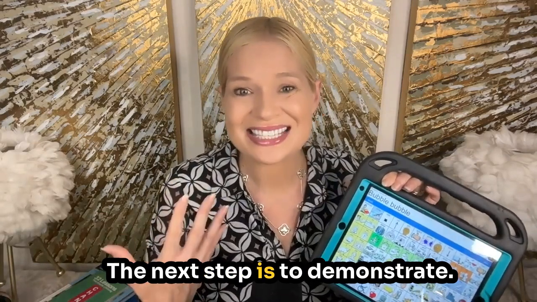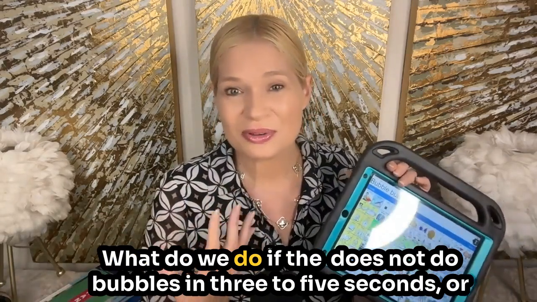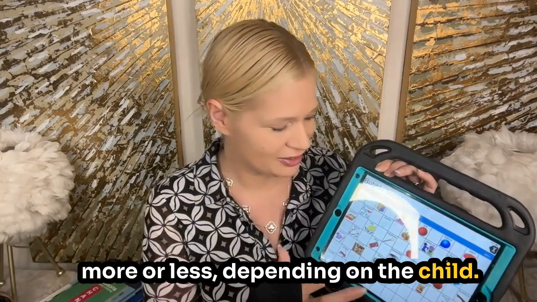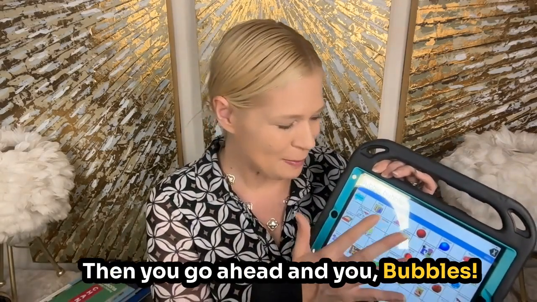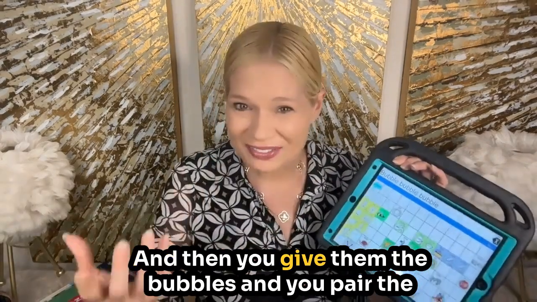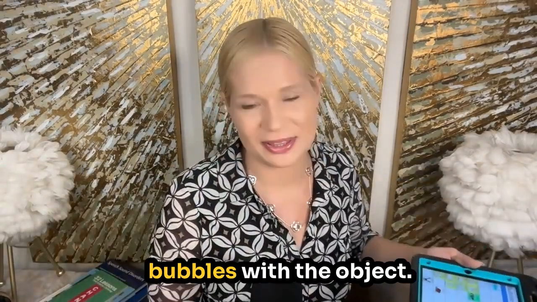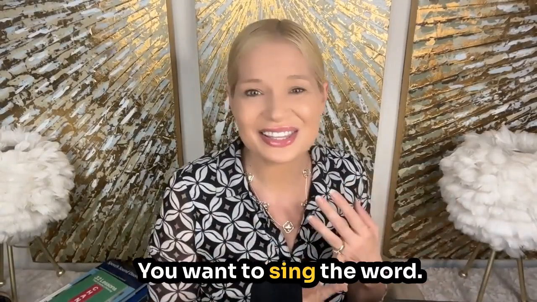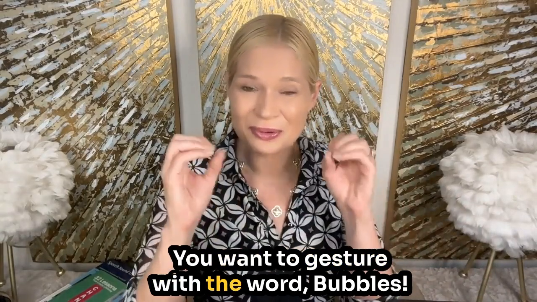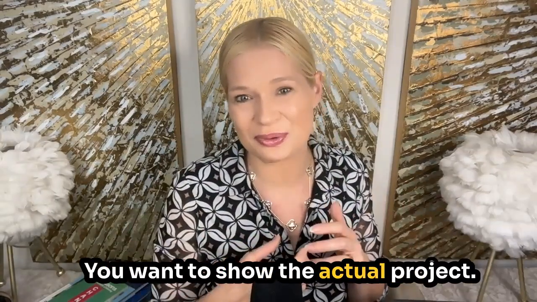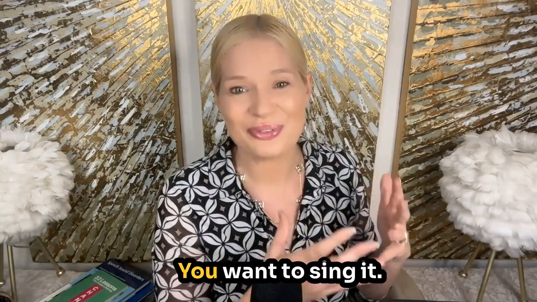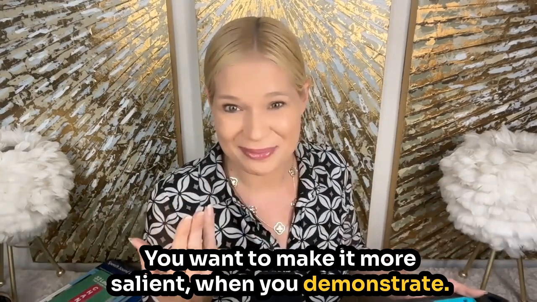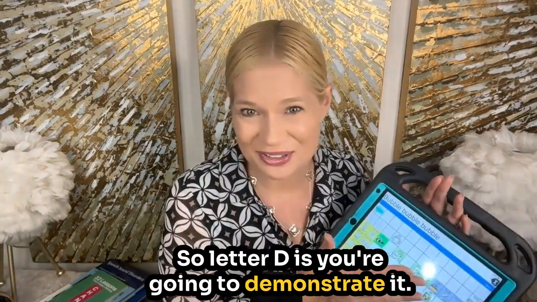The next step is to demonstrate. What do we do if the child does not press bubbles in 3 to 5 seconds, or more or less, depending on the child? Then you go ahead and press bubbles, and then you give them the bubbles and you pair the bubbles with the object. So you want to go multi-sensory with bubbles. You want to sing the word. You want to gesture with the word bubbles. You want to show the actual object. You want to highlight it. You want to sing it. You want to make it big. You want to make it more salient when you demonstrate. So letter D is you're going to demonstrate it.